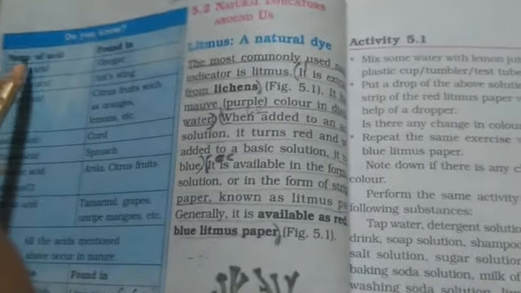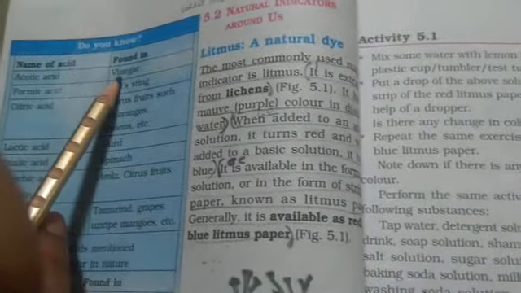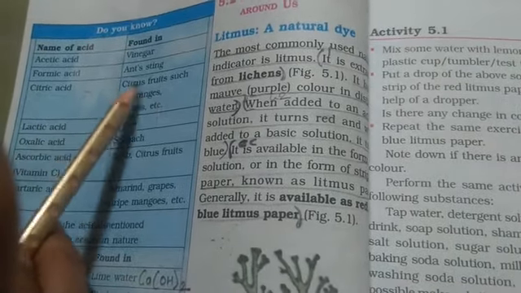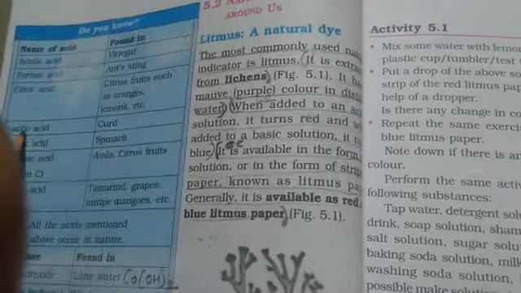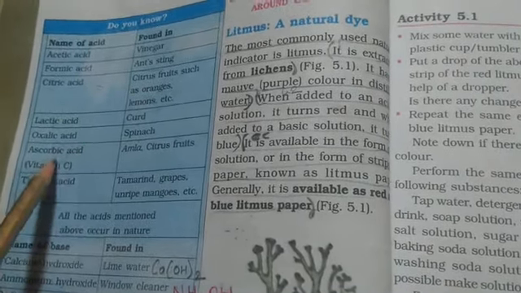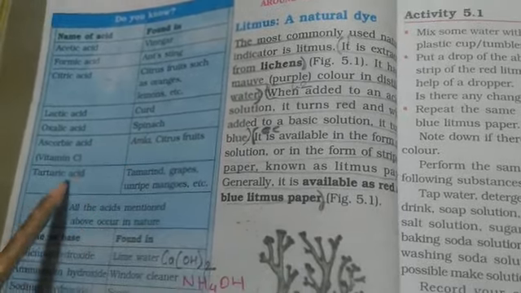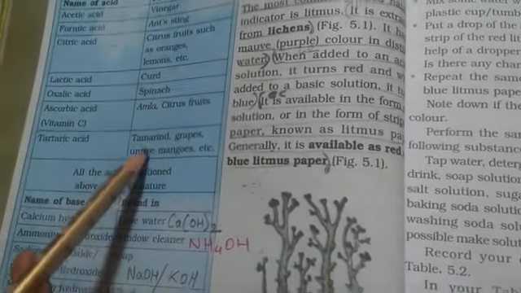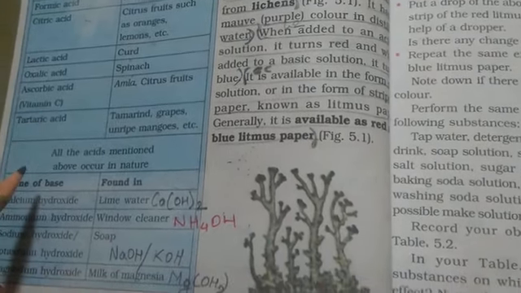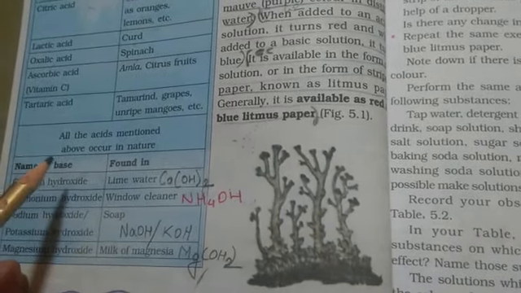Next, what we have to go through is the naturally occurring acids. Acetic acid is found in vinegar, formic acid in ant sting, citric acid in citrus fruits such as orange and lemon, lactic acid in curd, oxalic acid in spinach, ascorbic acid in amla and citrus fruits, tartaric acid in tamarind, grapes, and ripe mangoes. So this table is very important for you children. You have to write this in your chemistry copy.